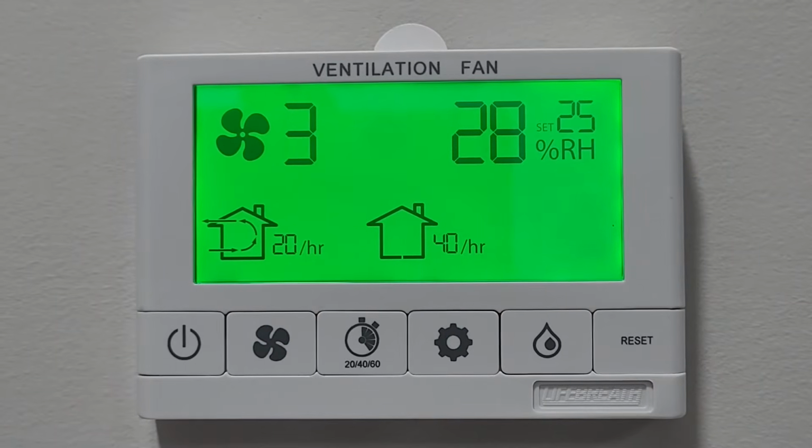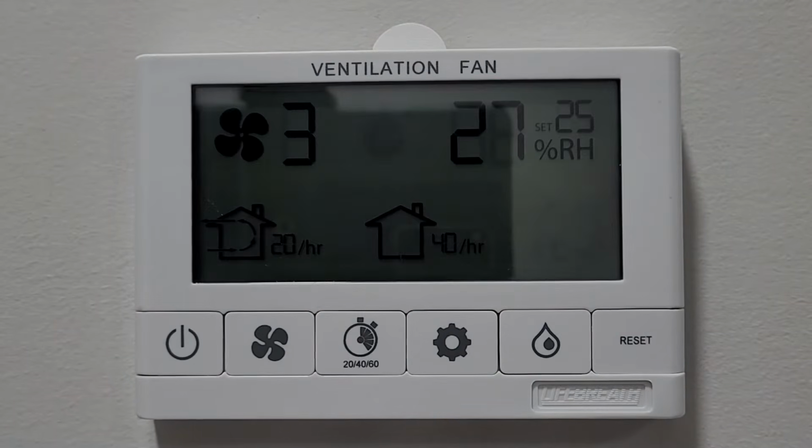I won't go into great detail about HRV modes and the HRV system because I have posted another video for that. You can click on the top right corner to watch the full video about the HRV system.